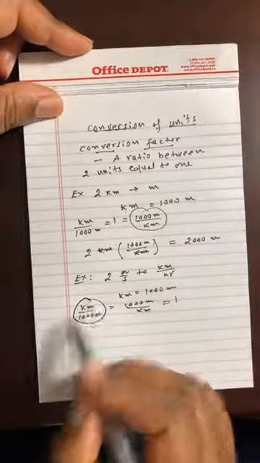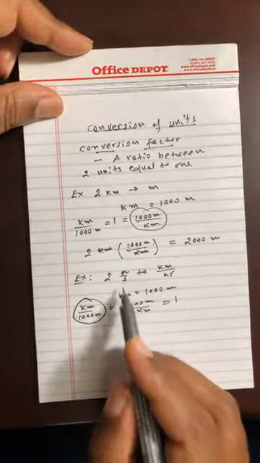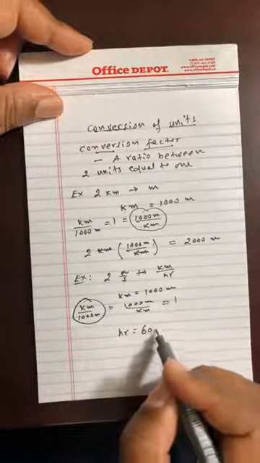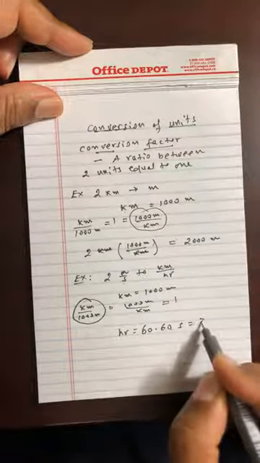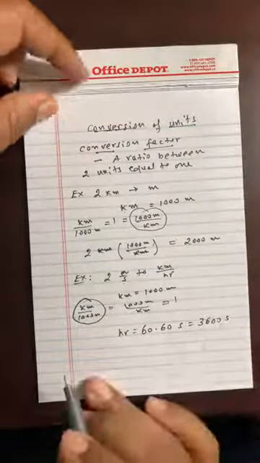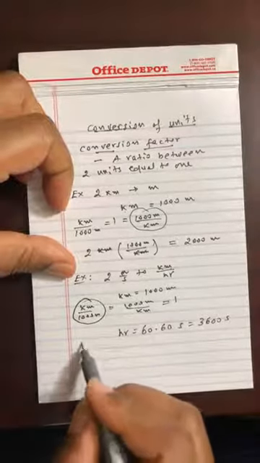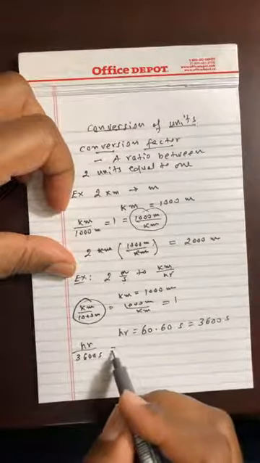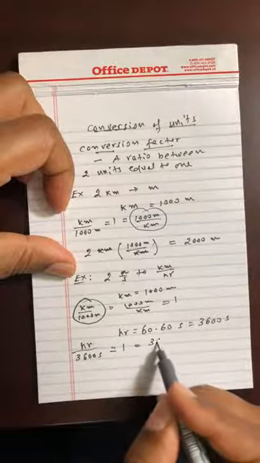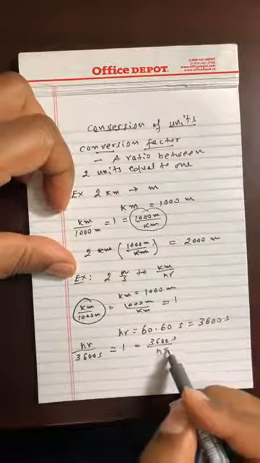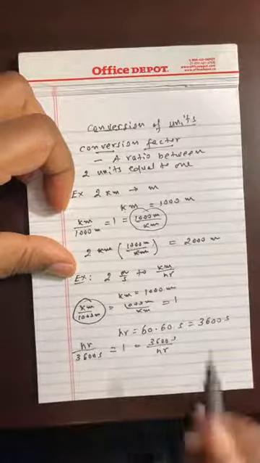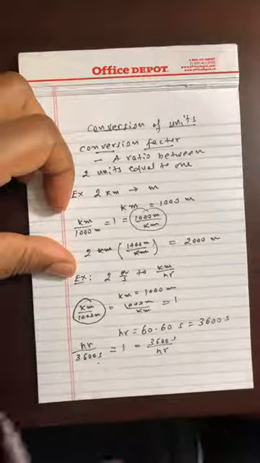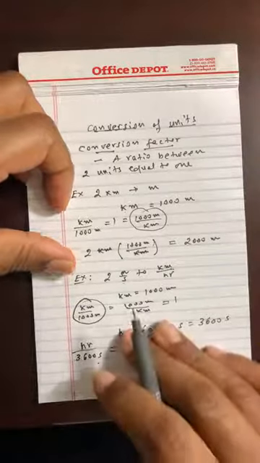So we're going to use this conversion factor, and then we have to convert second to hour. We know that hour equals 60 minutes times 60 seconds, that is 3,600 seconds. So you can get two conversion factors out of this, either hour divided by 3,600 seconds equal to 1, or 3,600 seconds divided by hour equal to 1. Since second is at the bottom, we have to pick the ratio where second is at the top, so we're going to pick this one.